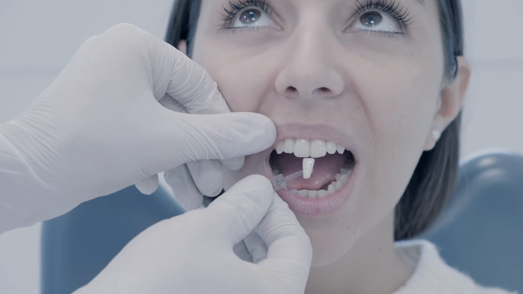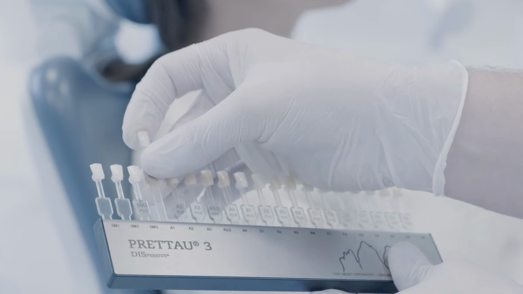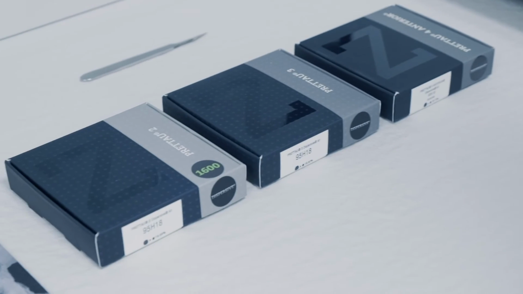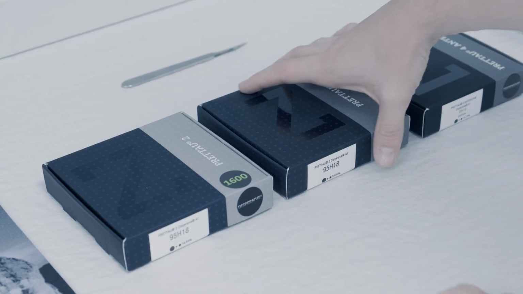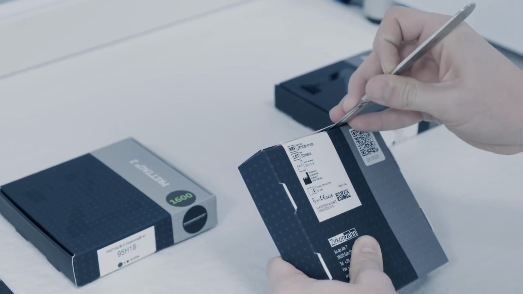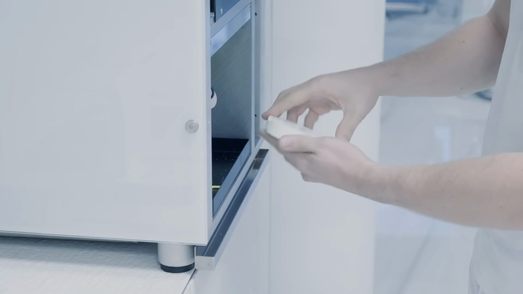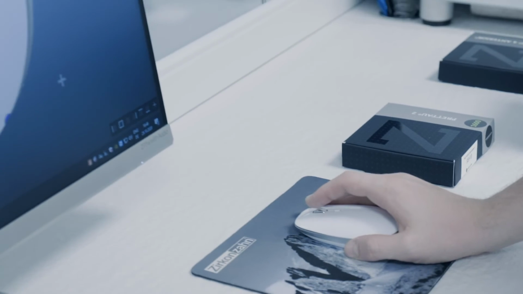An exact determination of the natural basic tooth color is fundamental for the artificial reproduction. Professional literature recommends always using the shade guide of the material that will later be used for the restoration. If the material of the shade guide and the material of the zirconia crown are identical, the color of the zirconia restoration will surely correspond 1-to-1 with the natural tooth color of the patient.